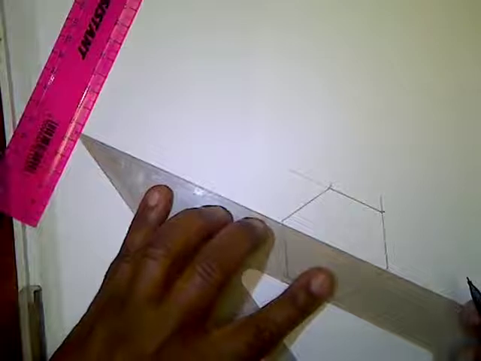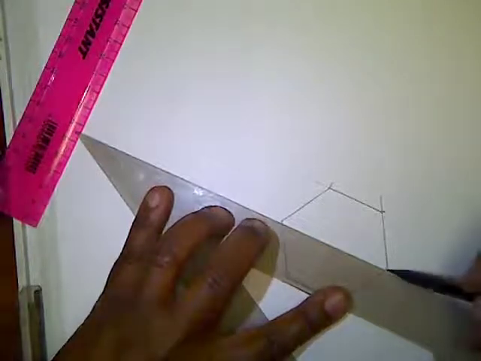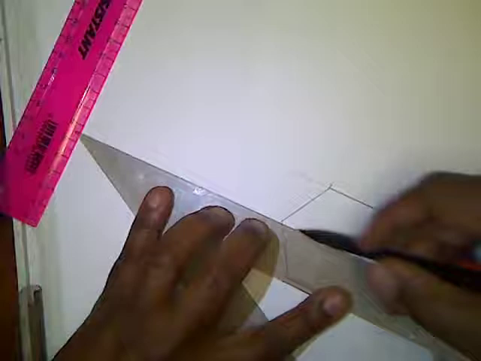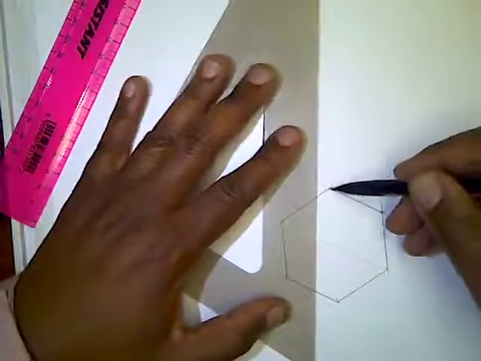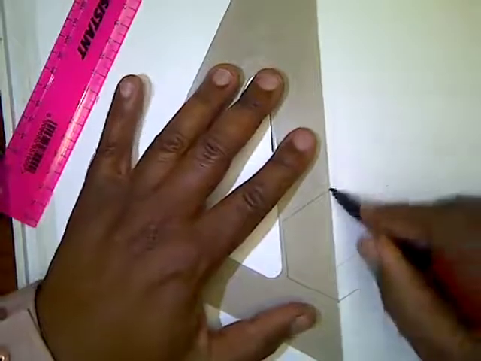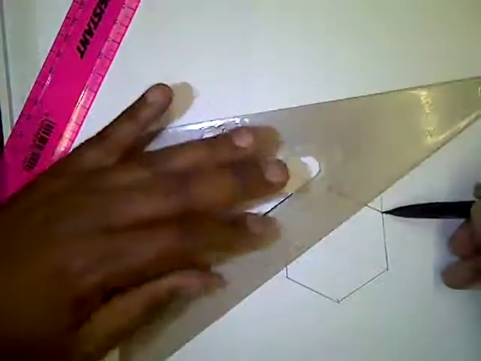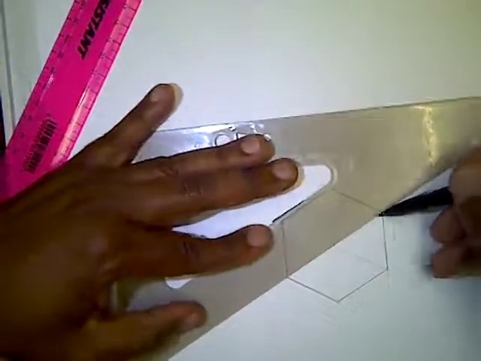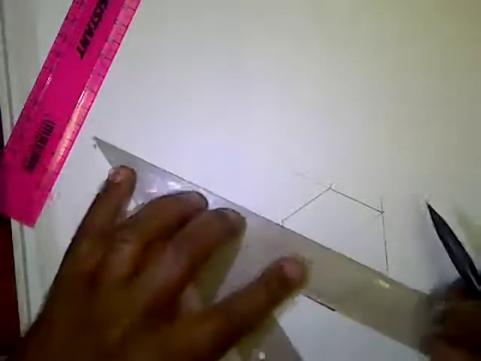Right, I'm not yet done. This side, very faintly, I will do this. Very faintly, I will do that. And then this must lead me to the center.